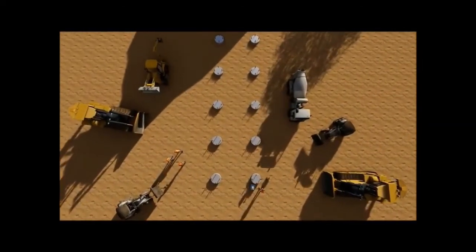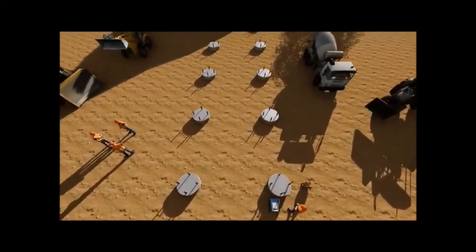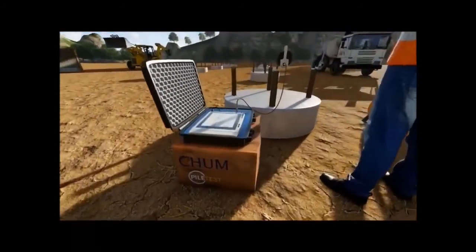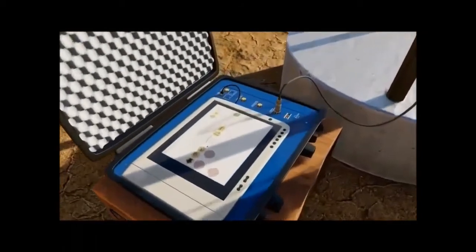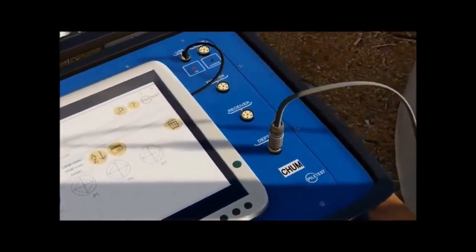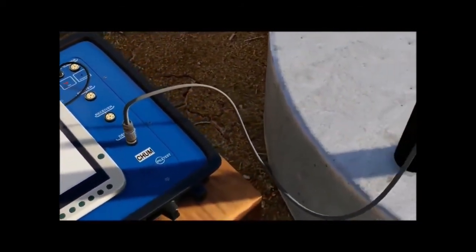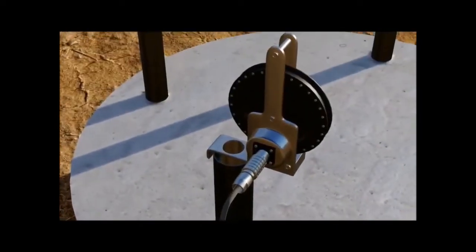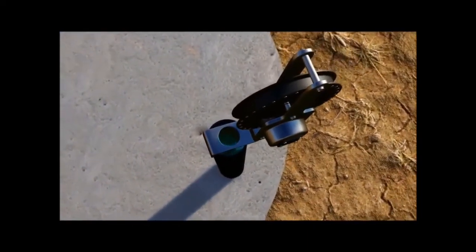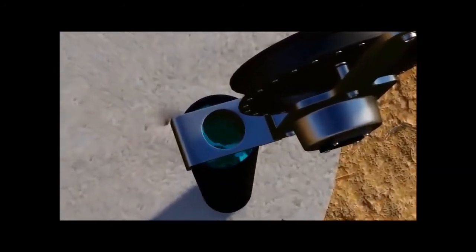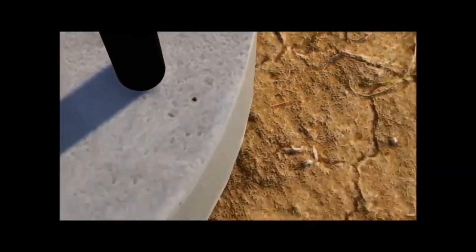On this site, large diameter bored piles were constructed. On the surface, they all look perfect. But are they? CHUM, compatible with ASTM standard D6760, looks for the subsurface imperfections through the access tubes installed. Depth meter pulleys are placed on top of the water-filled tubes.